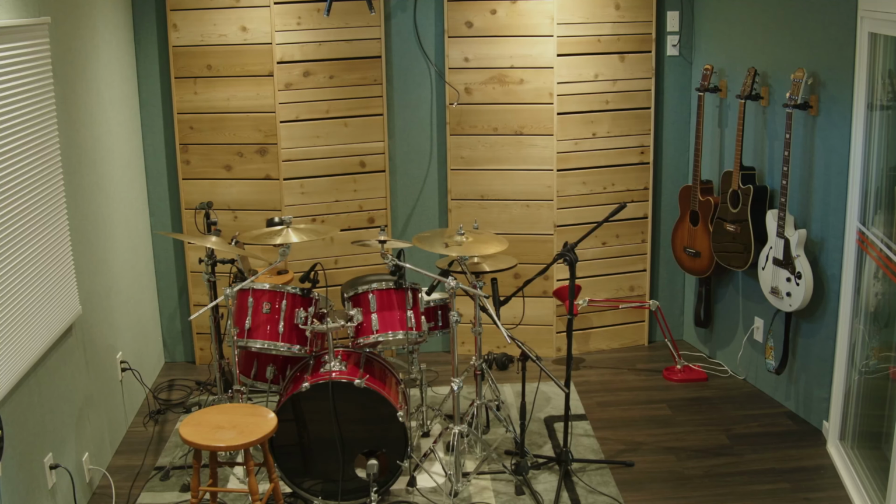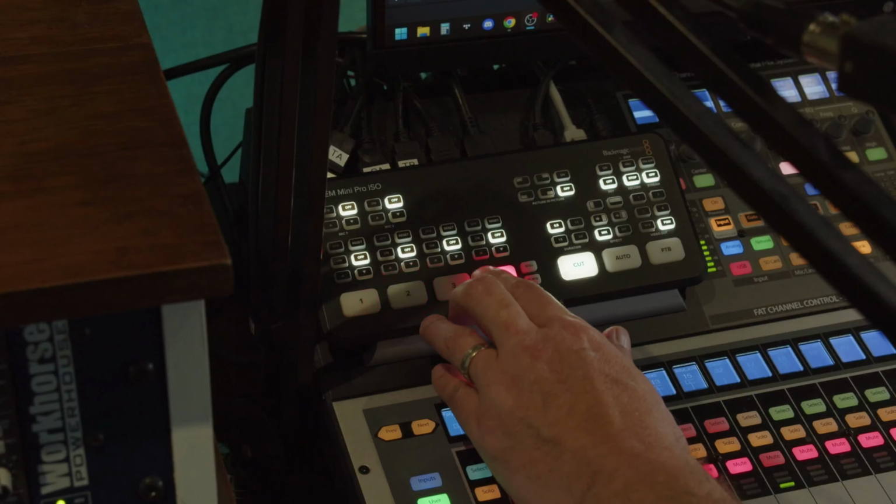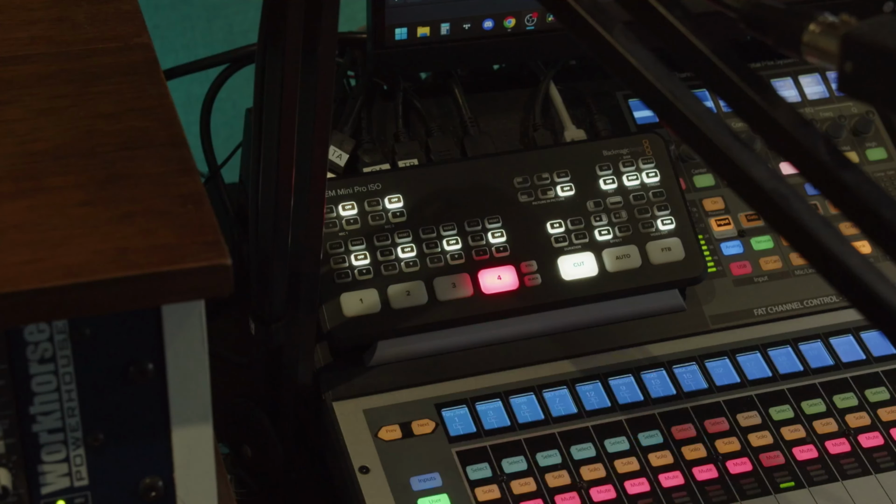And one of the shots is by default above the drums, but it could be somewhere else, and the other one will be on a tripod somewhere in the room set up facing the musicians. So that's what I'm working with right now.